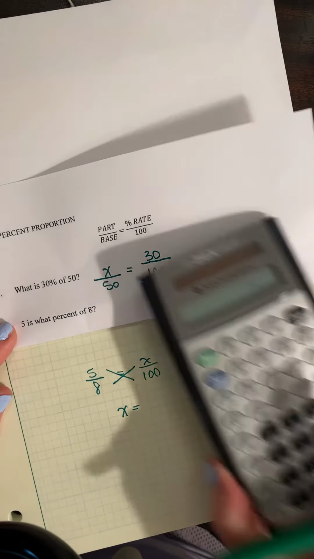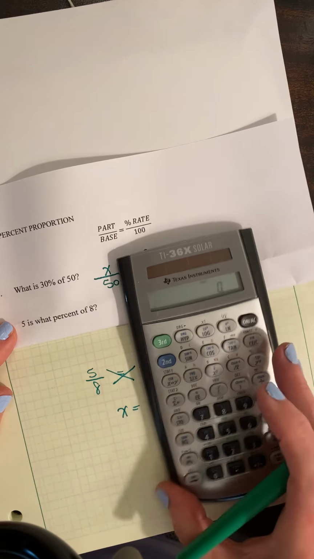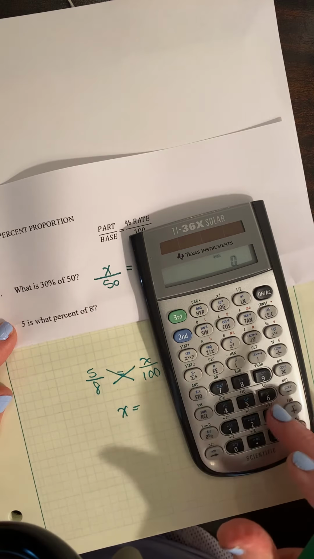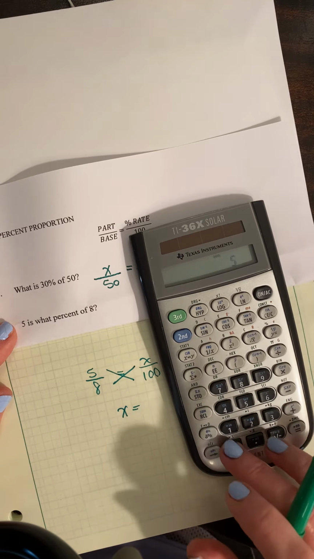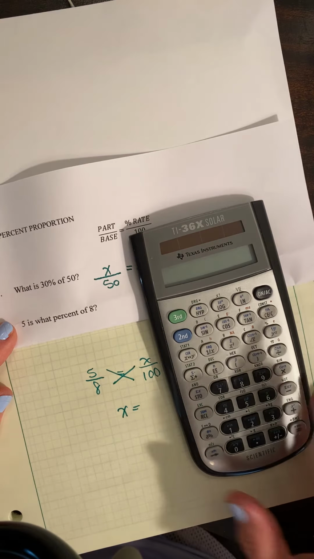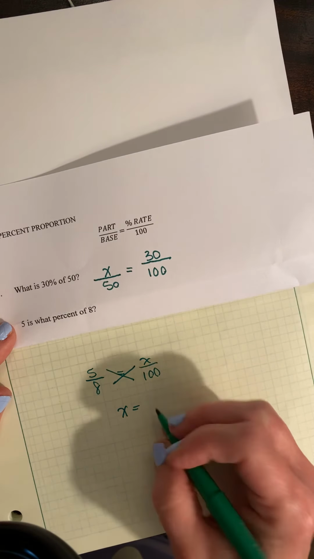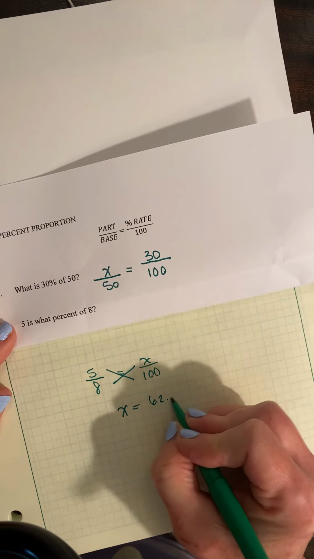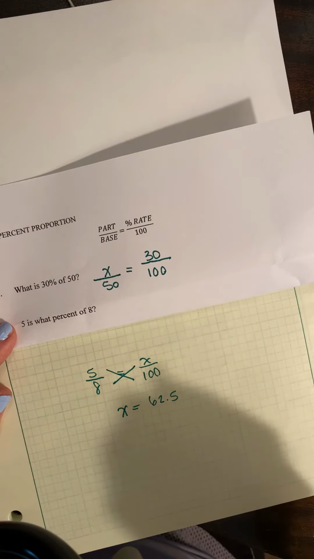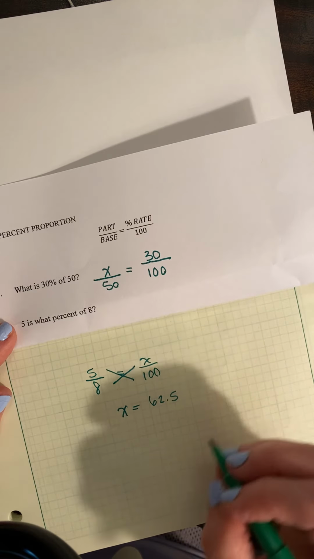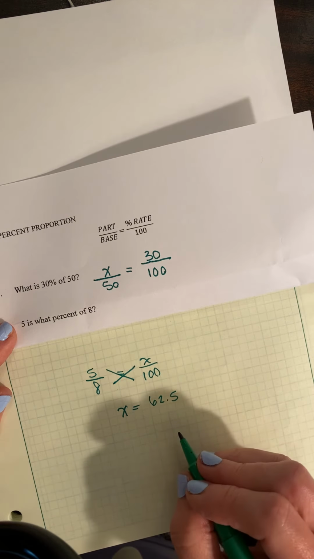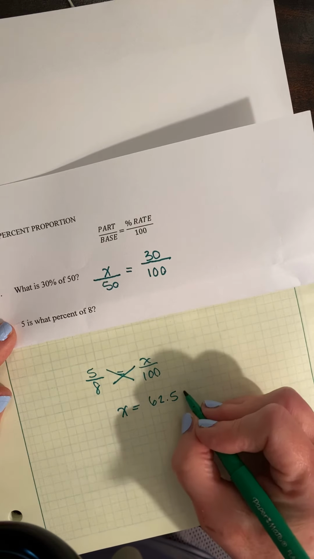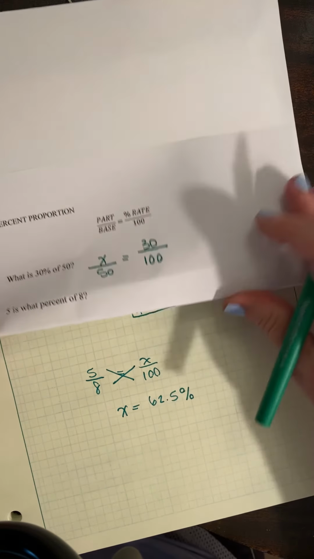I'm just going to do this in my calculator real quick. So I have 5 times 100 and divide by 8. That's 500 divided by 8. That's 62.5. But I'm missing something. Remember, it asks for percent. There's a difference between 62.5 and 62.5%. So watch out for that.